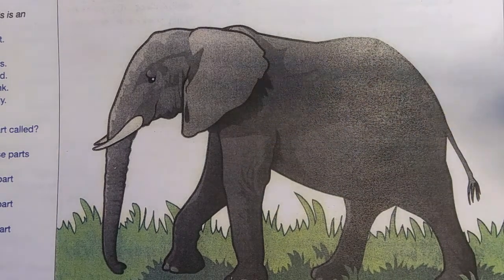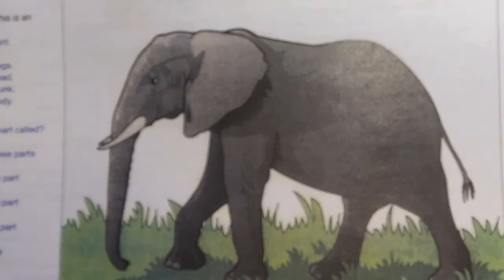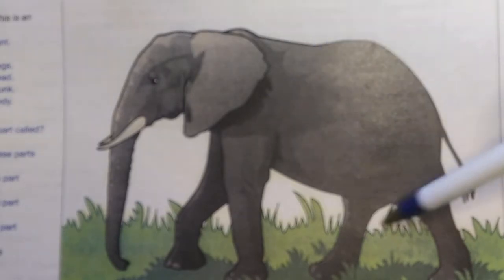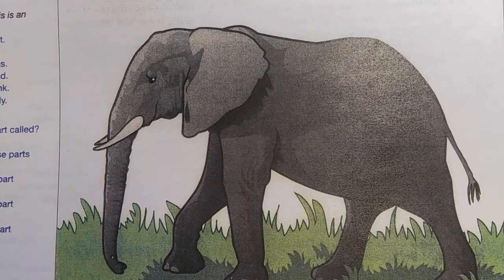An elephant has a head. An elephant has a body. And an elephant has a trunk. And what is the whole thing called? An elephant.